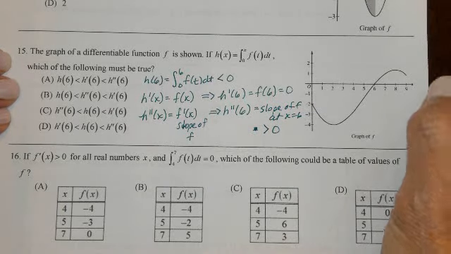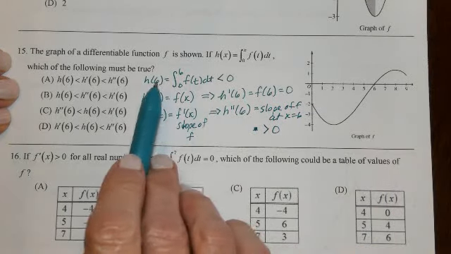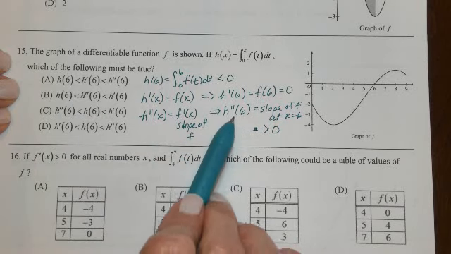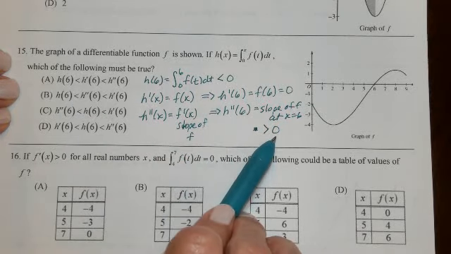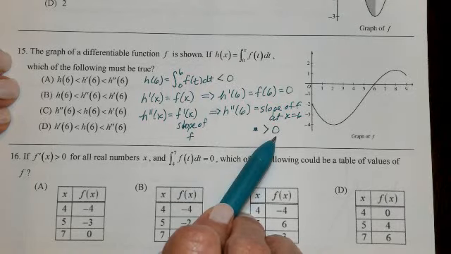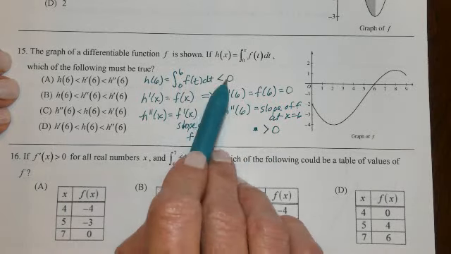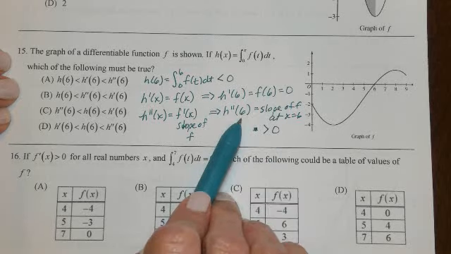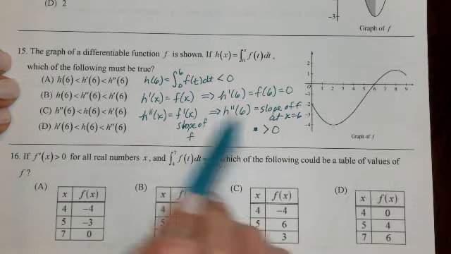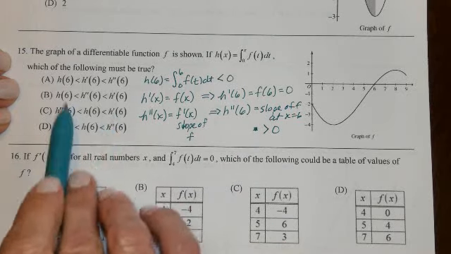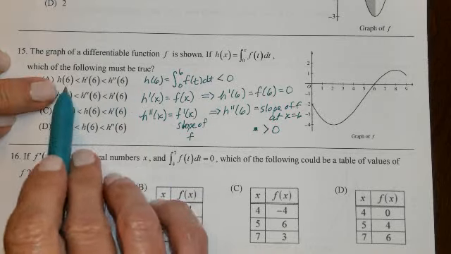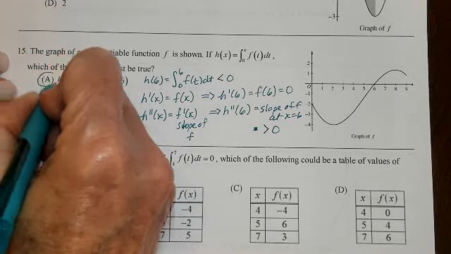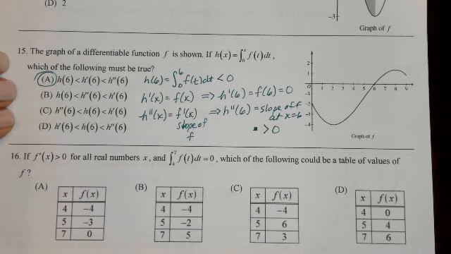Okay, so since I know h of 6 is negative, h prime of 6 is 0, and h double prime of 6 is greater than 0, I think I said that wrong. h of 6 is negative, h prime of 6 is 0, h double prime of 6 is positive. I can select here the correct inequality. So I need to come up here and grab this one, right? So the correct answer here is A.